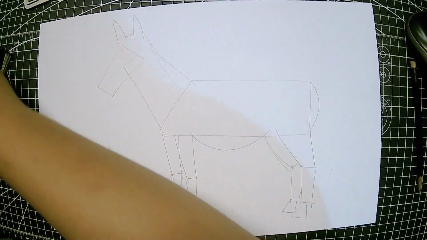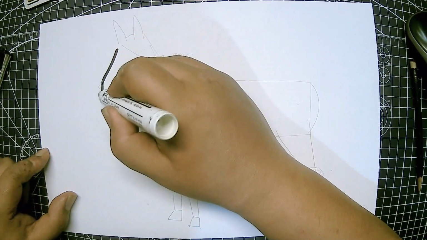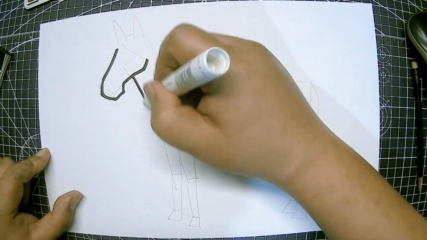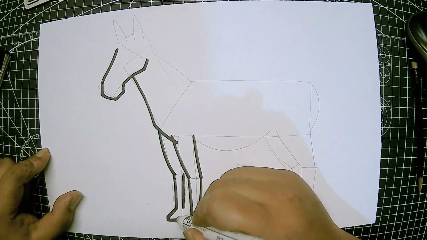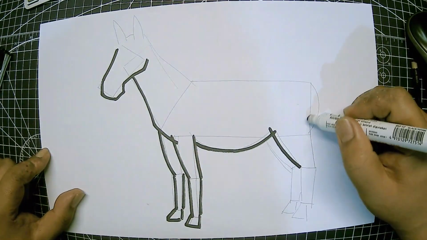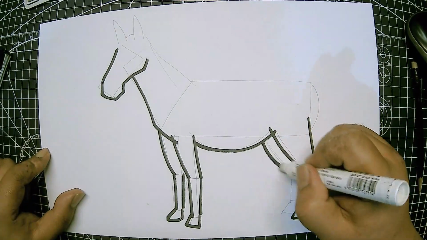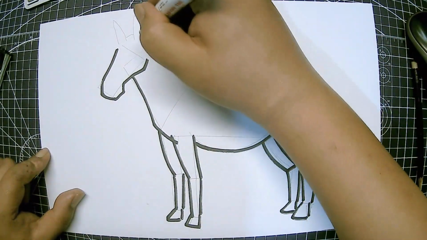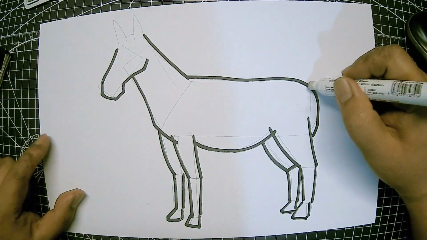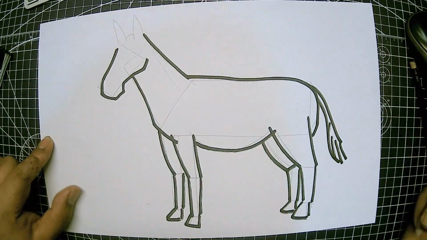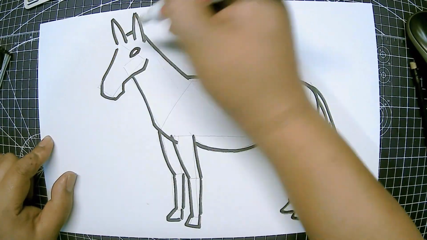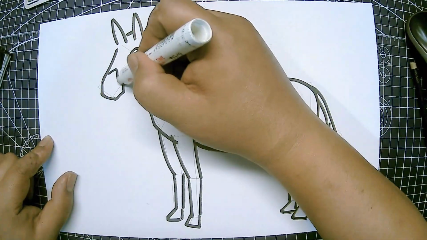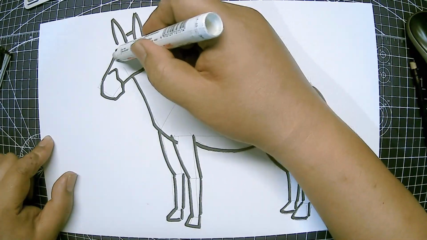And after this, as usual, I create the outline. Creating the outline, you can follow the guide or you can just follow the outline of your sketch like this. I actually add the tail and also the eyes and the nose.